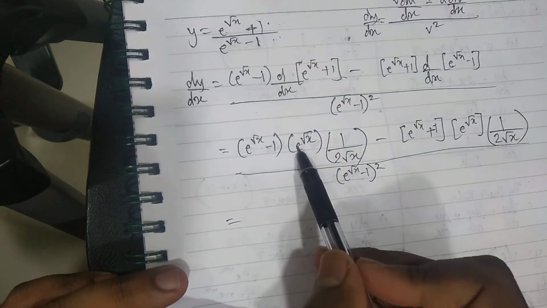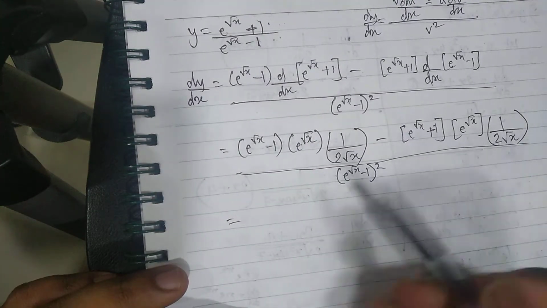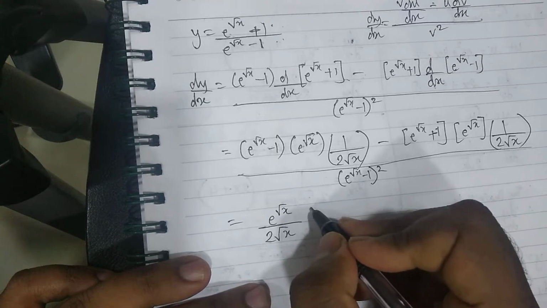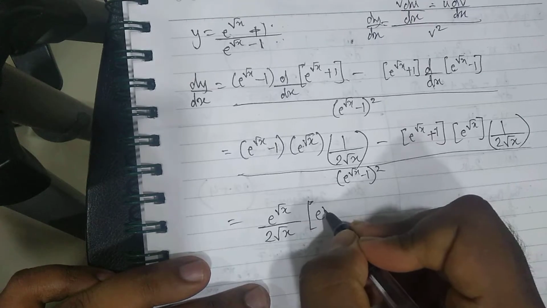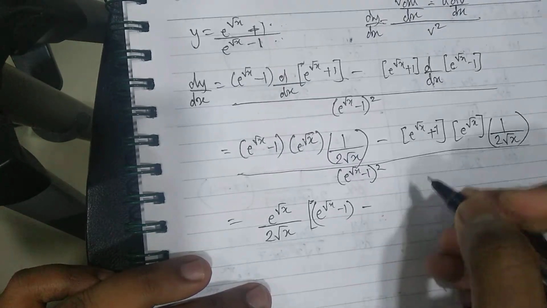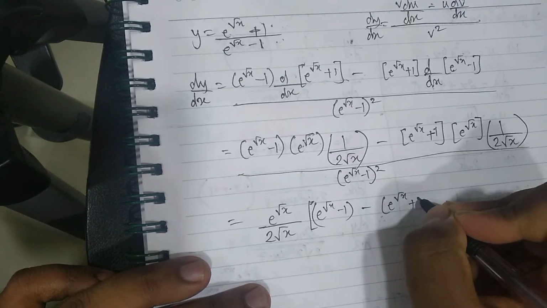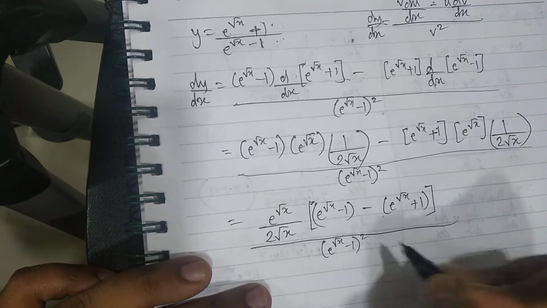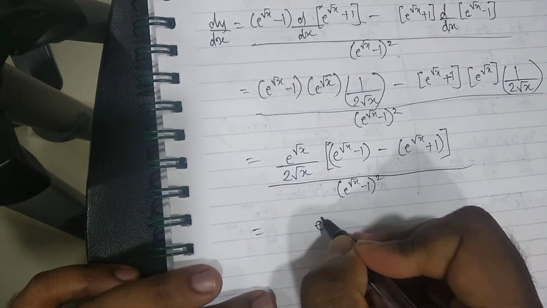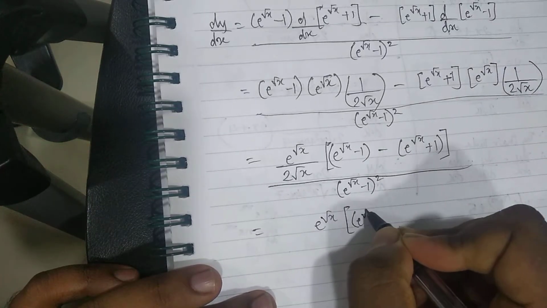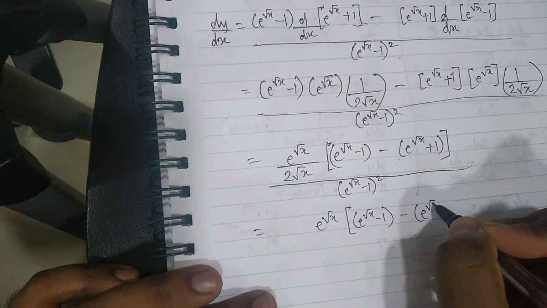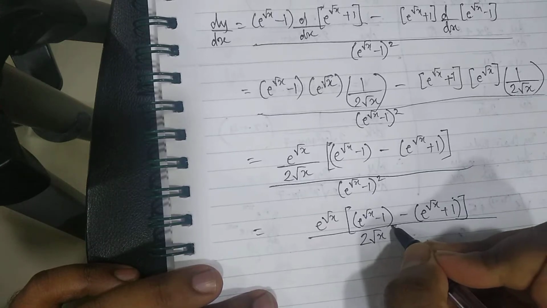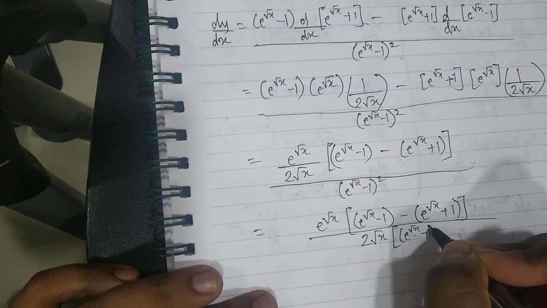As you can see, e raised to root x is common, 1 upon 2 root x is also common, so you can take it out. So this becomes e raised to root x upon 2 root x times e raised to root x minus 1 minus e raised to root x plus 1, okay, the whole upon e raised to root x minus 1 the whole square. So this can be simply written as e raised to root x times e raised to root x minus 1 minus e raised to root x plus 1, the whole upon 2 root x times e raised to root x minus 1 the whole square.